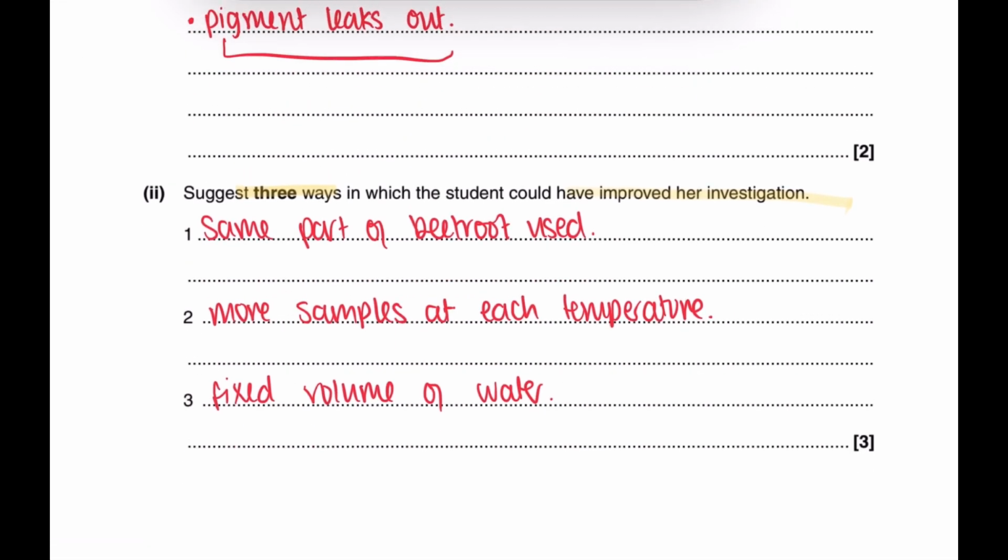So first of all, we can say we need a fixed or the same volume of water for each one, all the same sample size and surface area. We can also say cutting to increase the surface area, all the same size and width. We can also say the same beetroot is used, or at least the same part of the beetroot, since some parts might have more pigment than others.